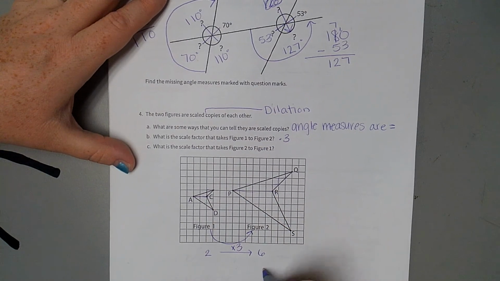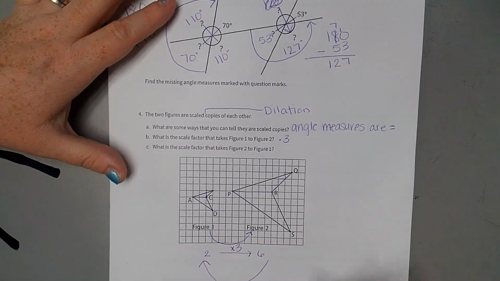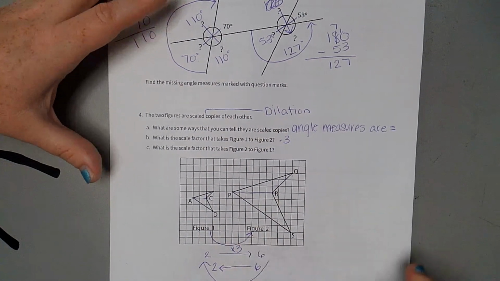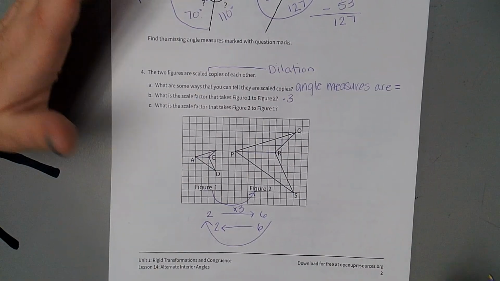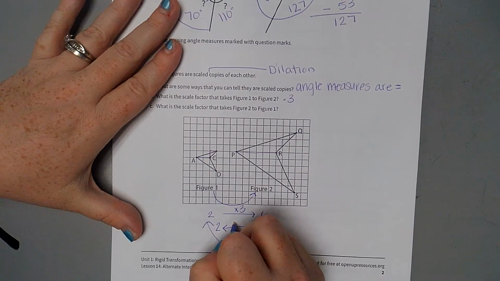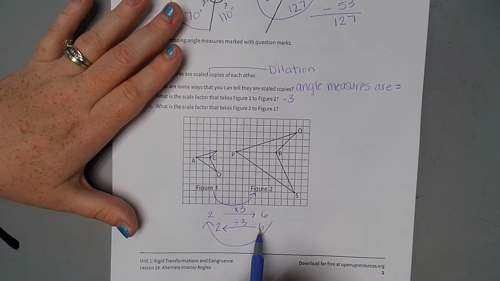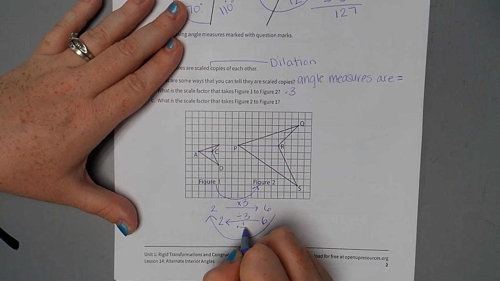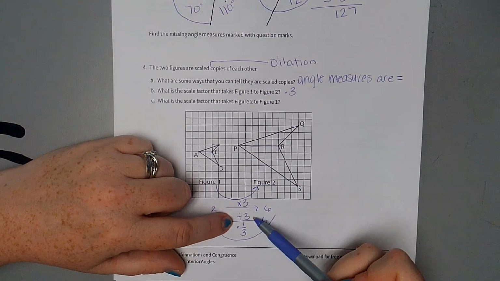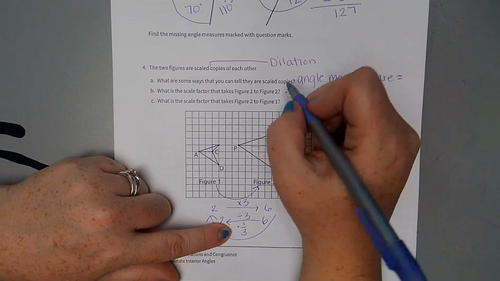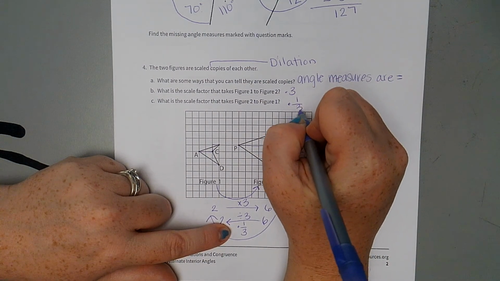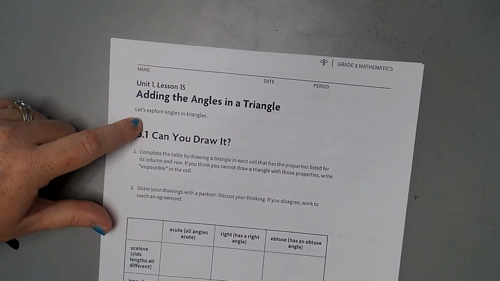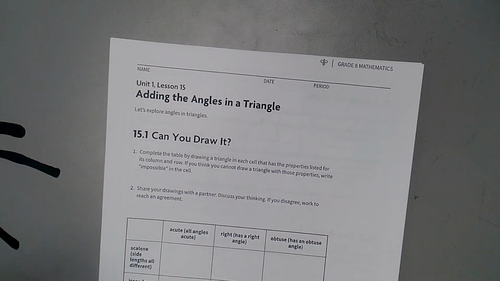What is the scale factor going from 2 to 1? So we went from 6 to 2. Remember, with scale factor, you don't divide. If we're thinking of dividing, it's dividing by 3, because it got 3 times smaller. The same as dividing by 3 is multiplying by 1/3. So our scale factor would be multiplying by 1/3. And that brings us to the lesson for tomorrow, which will be done tomorrow.